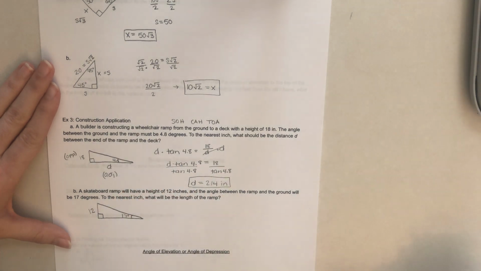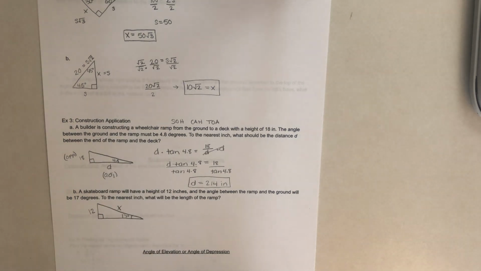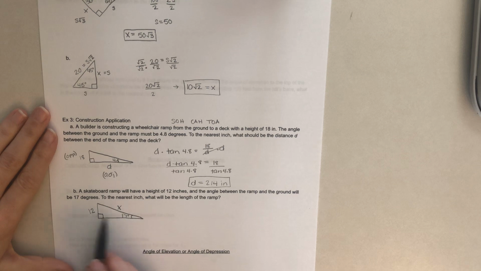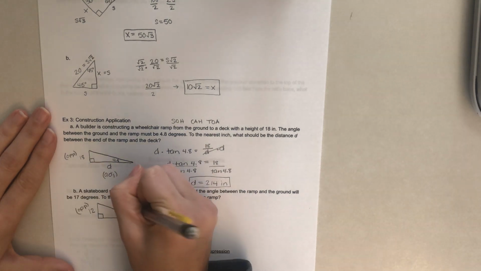So right here. Okay. To the nearest inch, what will the length of the ramp be? So this time we're actually looking for this distance. So this is going to be my x value. Okay. So looking at 17, this is my opposite. This is my hypotenuse.